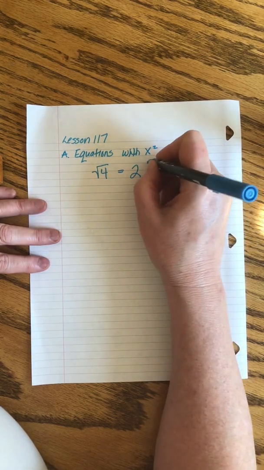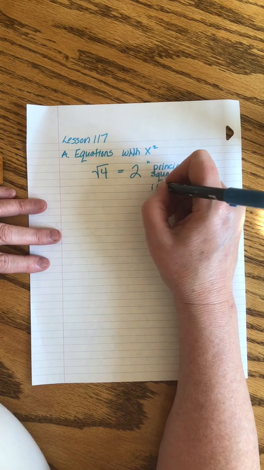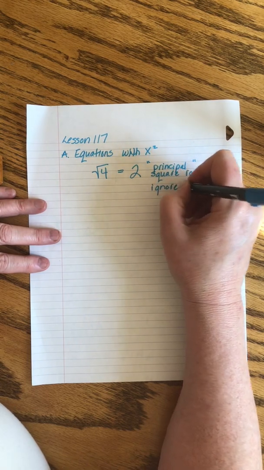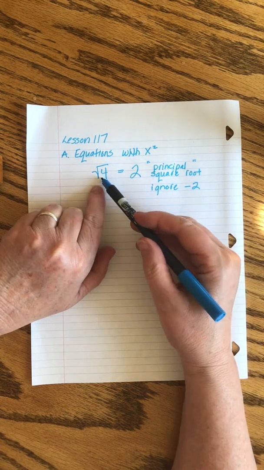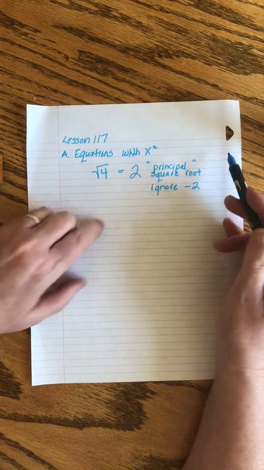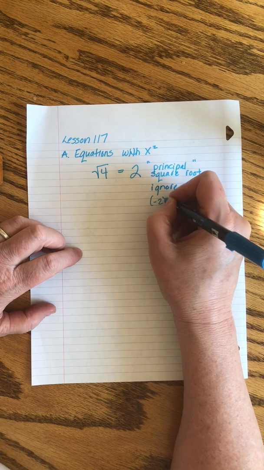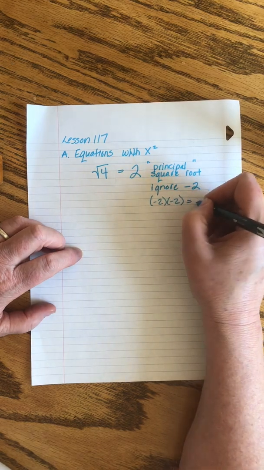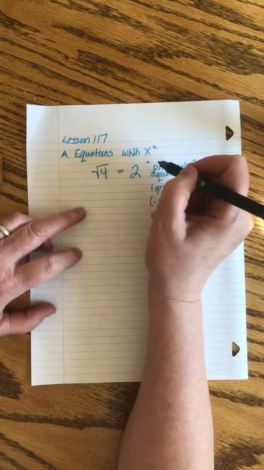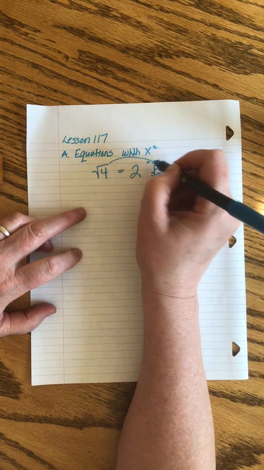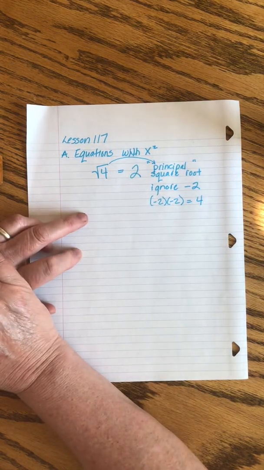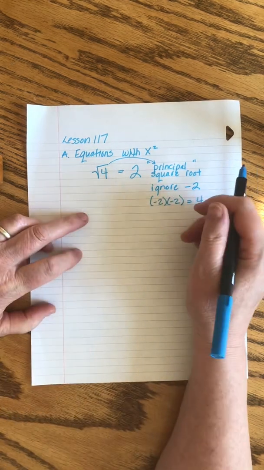We use that to mean that we ignore negative 2. Now, it's true that the square root of 4 could be negative 2, right? Because negative 2 times negative 2 equals positive 4. But this radical sign says just take the main one. Just take the positive one, okay? And go ahead and ignore negative 2.